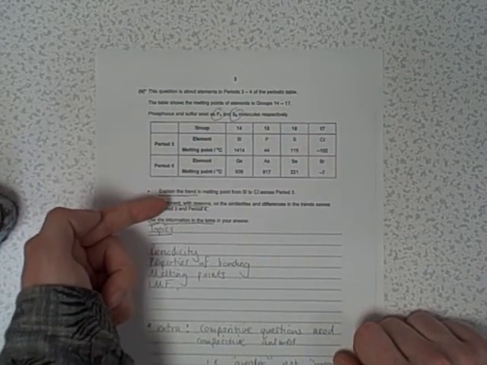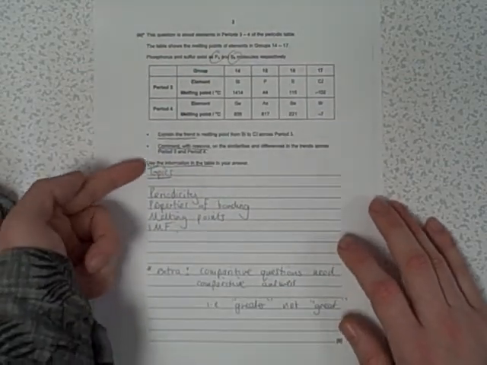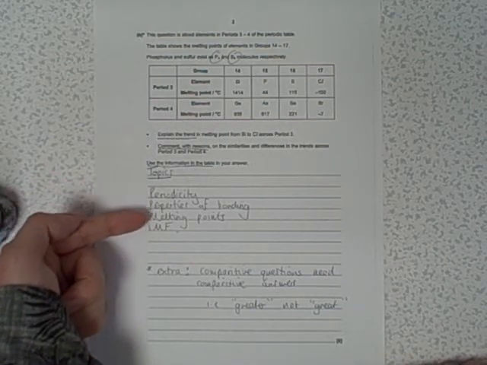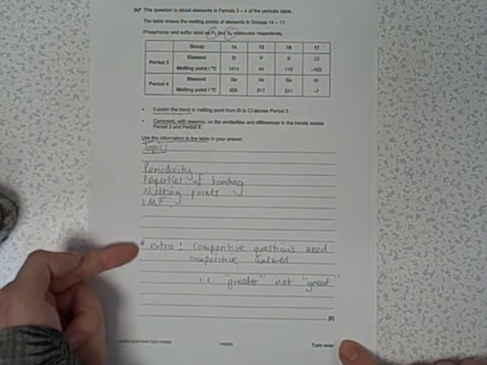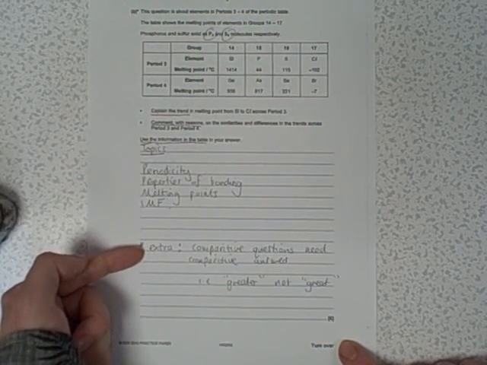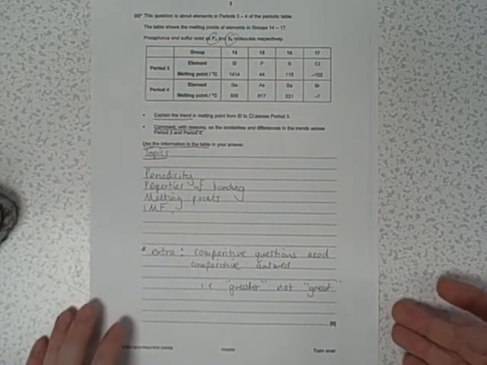The command words I would have underlined are explain, comment with reasons, and use the information. The topics I would have said this is on are periodicity, properties in bonding, melting points and intermolecular forces. And also, as it's a comparative question, I've just put a little note, this would need a comparative answer. So I would have said greater, not great, things like that. So that's the idea for how to do this talking mock.